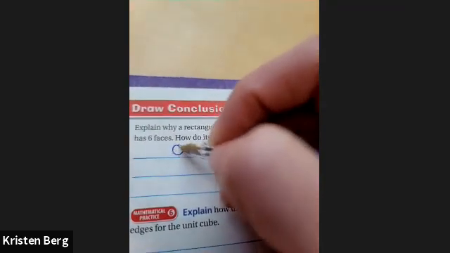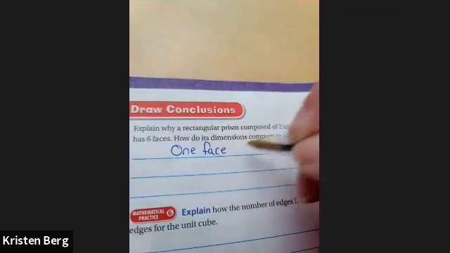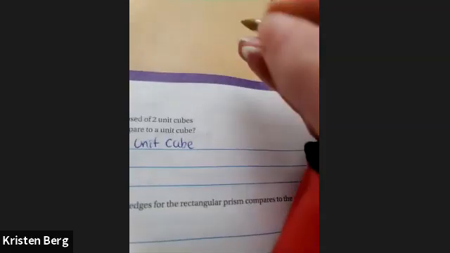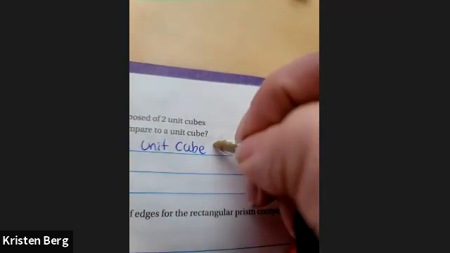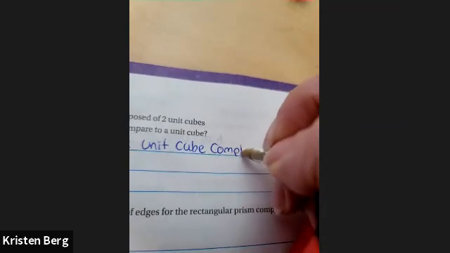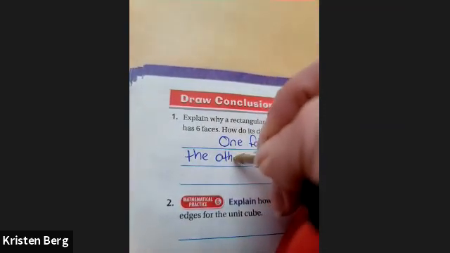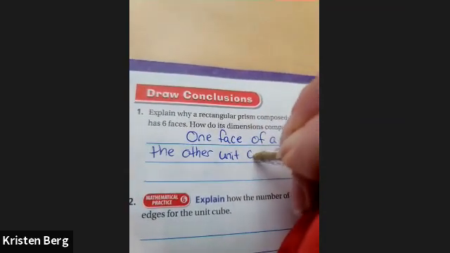So this is what I want you to say. One face of a unit cube completely covers the face of the other unit cube.